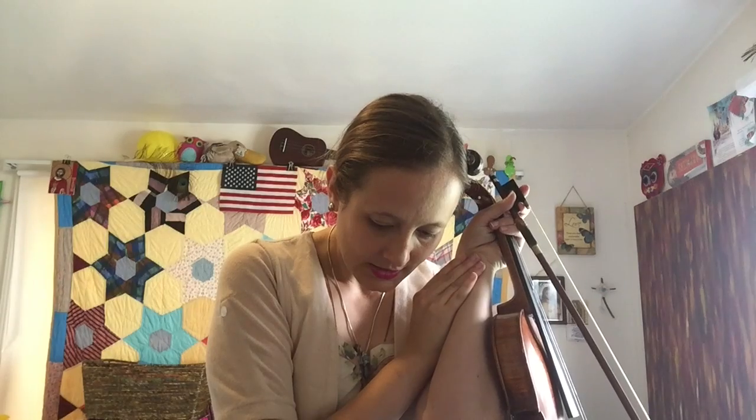The beat is the pulse of the music. When something's alive, it has a pulse. You can feel in your wrist, there's a pulse there. The music has a pulse too. And in common time, we group those pulses, those beats, into 4. 1, 2, 3, 4, then you have a bar line.